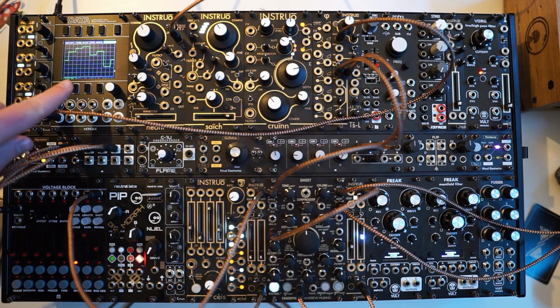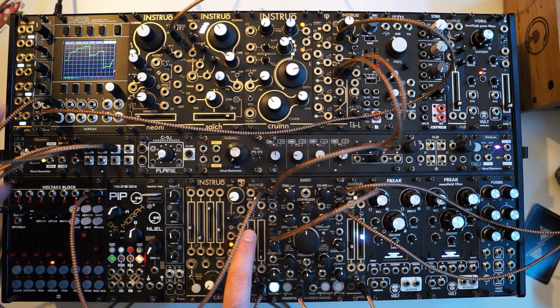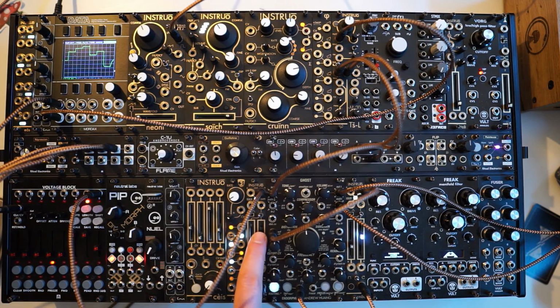You can see this again here on the scope. And now with the attack, by lengthening the attack time, I can bring in slew when the pitch goes up. You can see this again on the scope, I hope. Right, and with the release, of course, when it goes down. And again, we have CV inputs for the attack and the release.